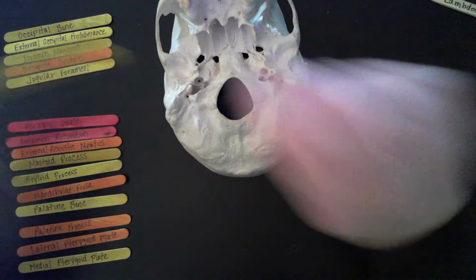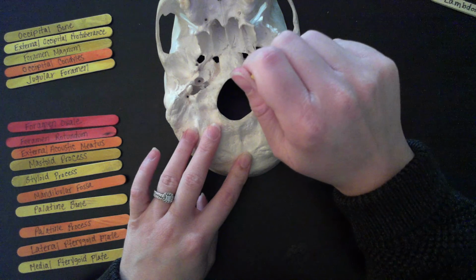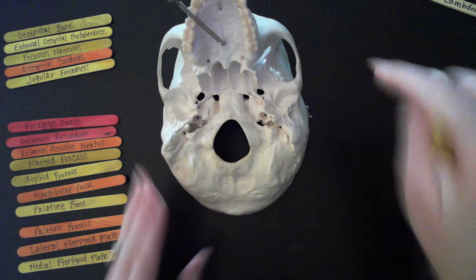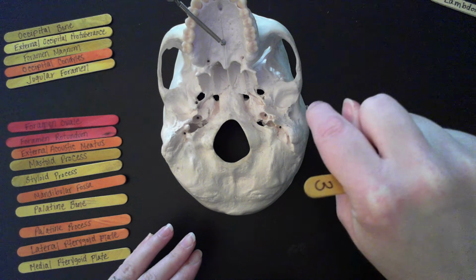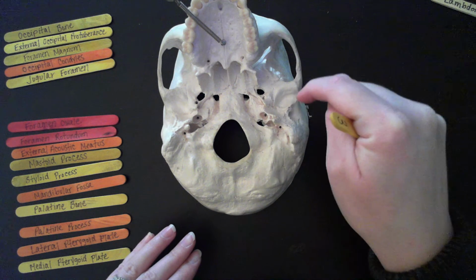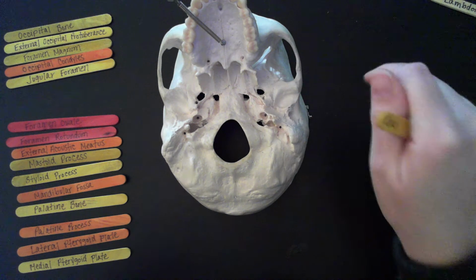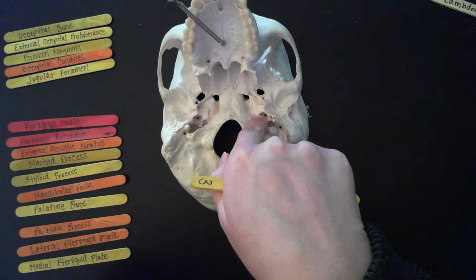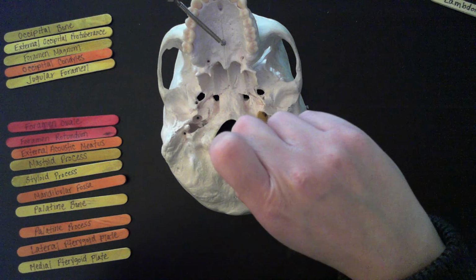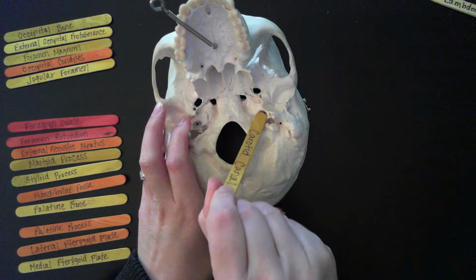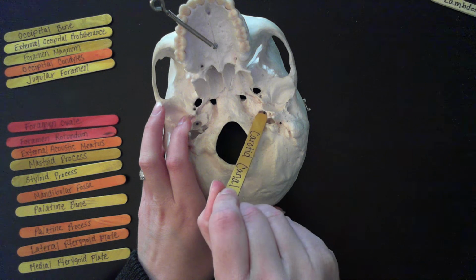Our carotid canal, the hole actually comes to a stop in our model because in your skull, as soon as the carotid canal kind of goes through the base of the skull, it turns, and so you can't see straight through it. Okay, so this one here, where that little pinhole is, oops, I'm sorry, right here. This guy right here, that's our carotid canal.